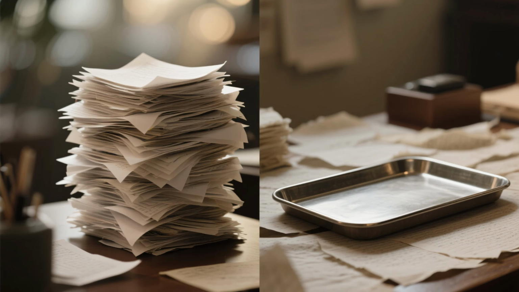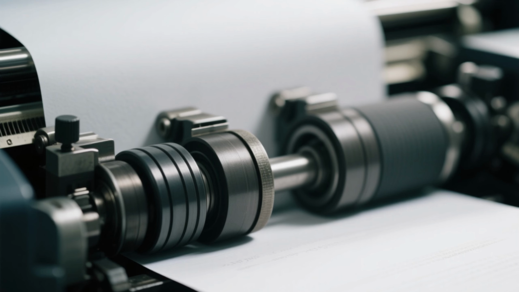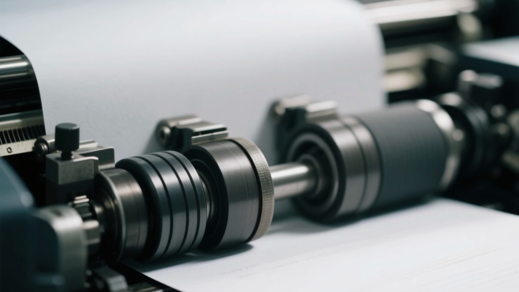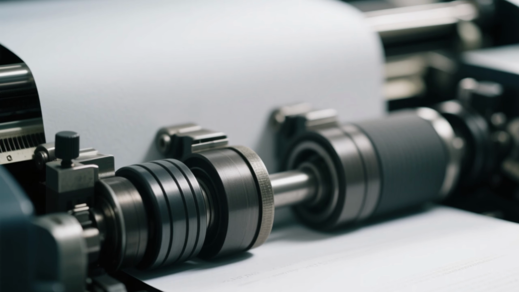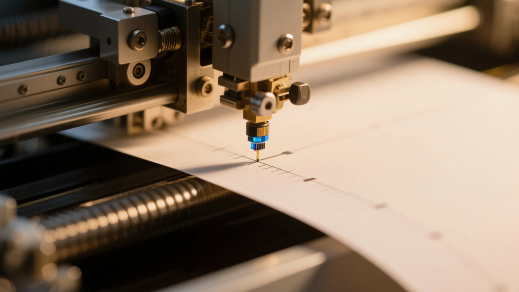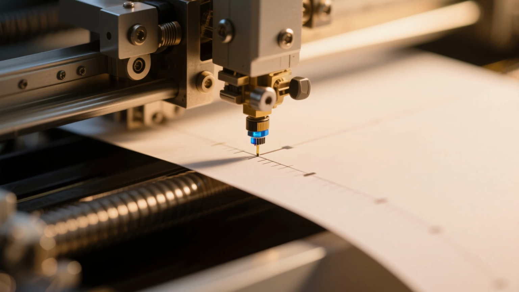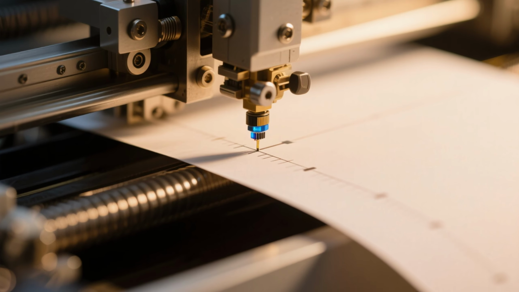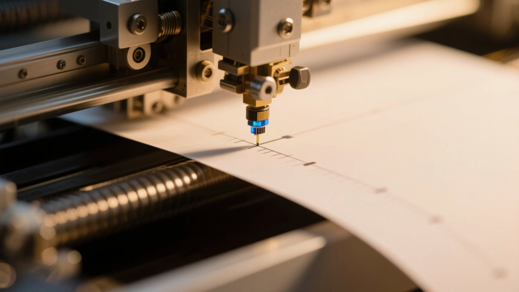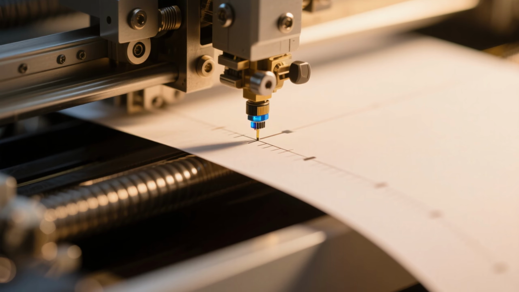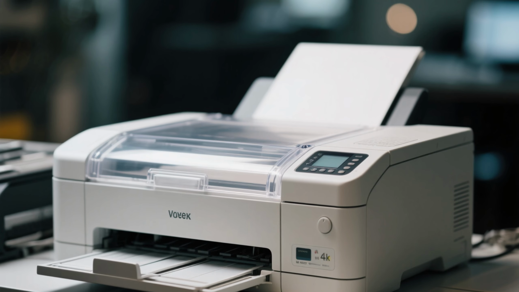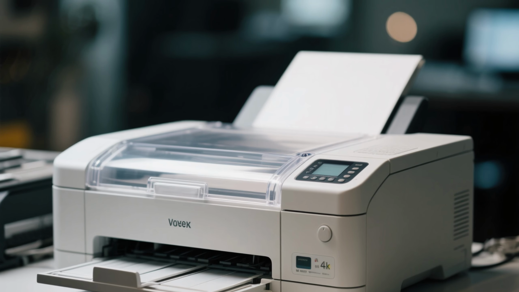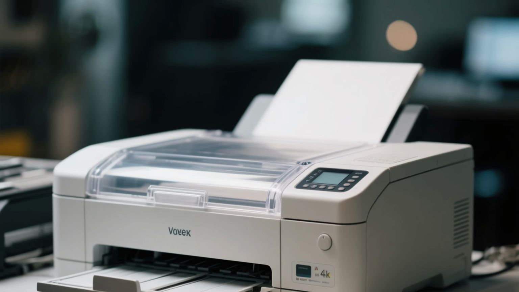Pull too few, and nothing happens. So the rollers grip with just the right amount of friction, advancing the paper like a ticket through a slot. As soon as that paper enters, sensors make sure it's aligned perfectly, because even a fraction of a millimeter of misalignment would ruin the print. All this happens in silence, hidden under the plastic cover, as you stand there waiting.